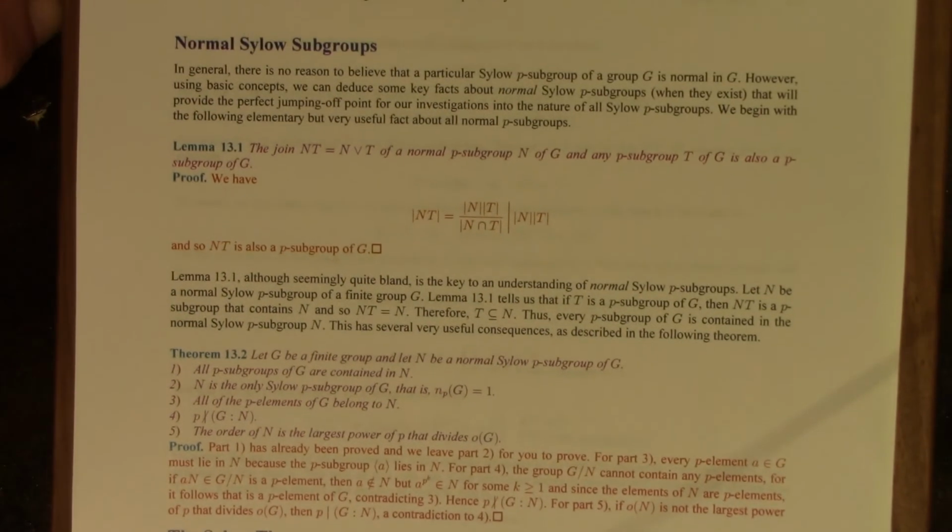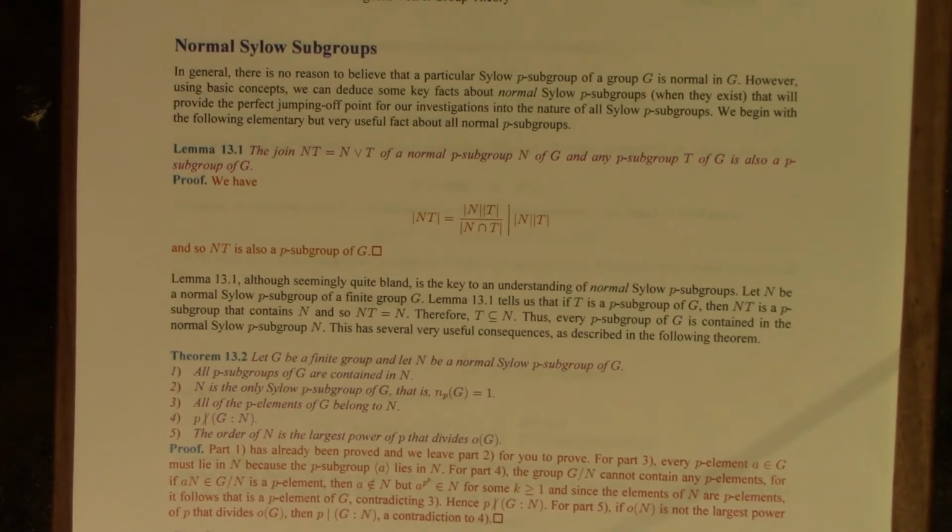Now there are many different ways to approach the Sylow theorems, and I tried to find one that would hopefully be as gentle as possible. And I think the way to do that, and it's just my opinion, is to start by assuming that the group G has a normal Sylow p-subgroup.